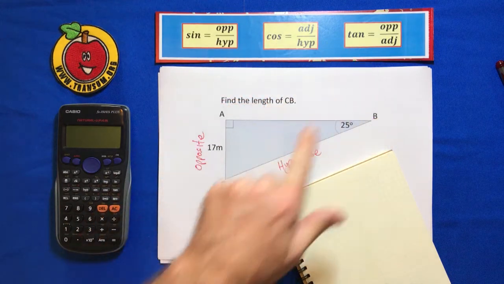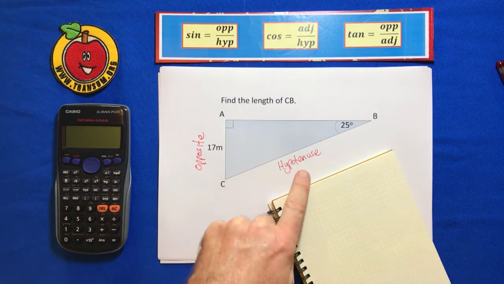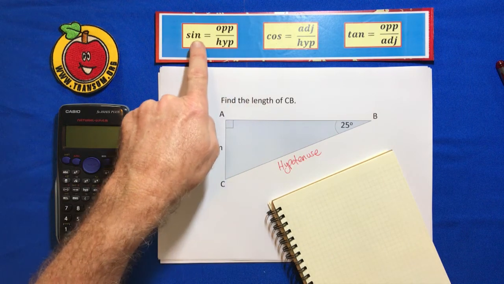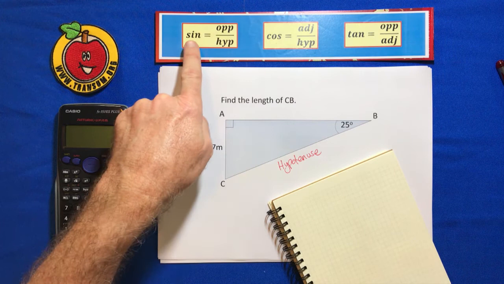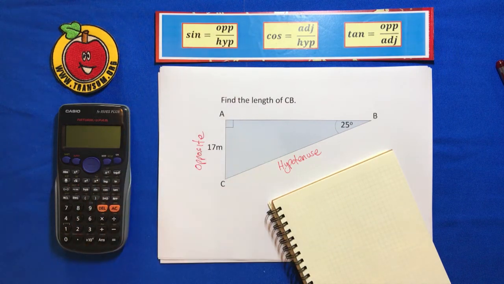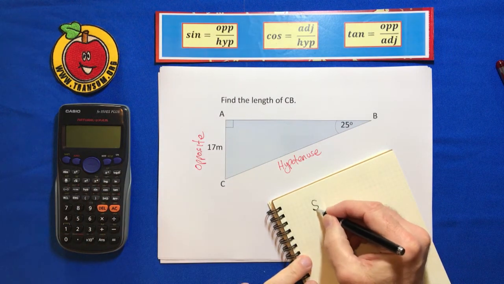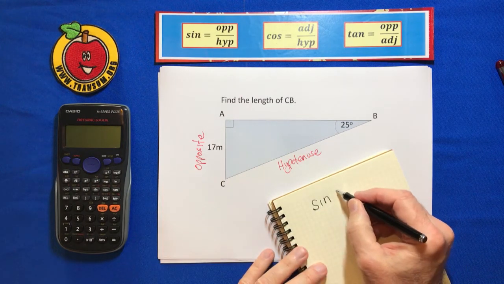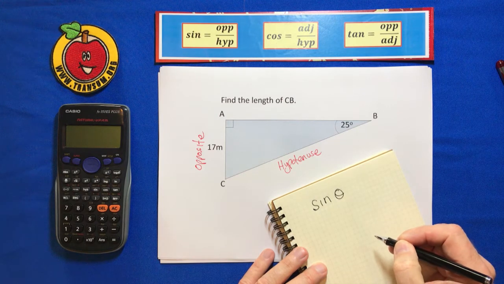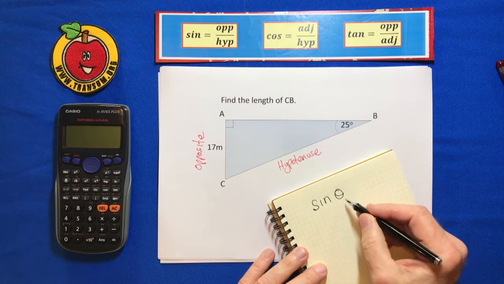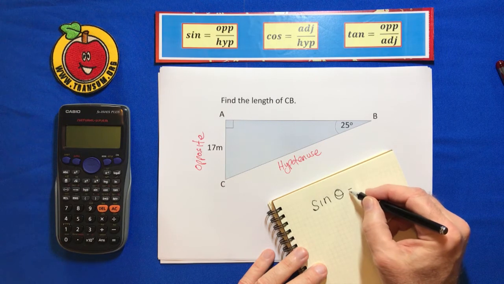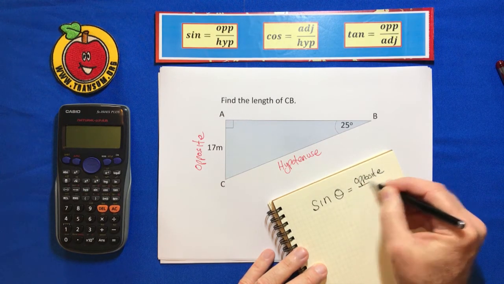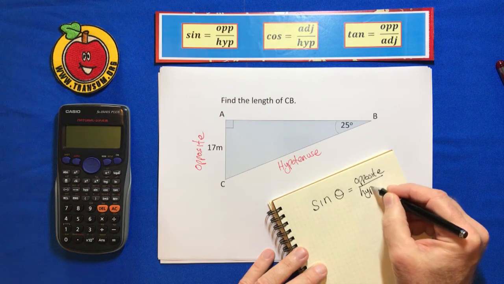And which of the ratios involves the opposite and the hypotenuse? I can see opposite and hypotenuse here, so that is the sine ratio. And what does that mean exactly? Well, it means the sine function of an angle, which in general people write down using this Greek letter called theta. So the sine of this angle, whatever it is, is equal to the opposite divided by the hypotenuse.